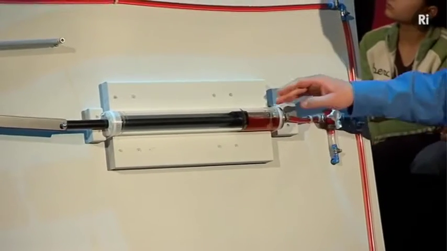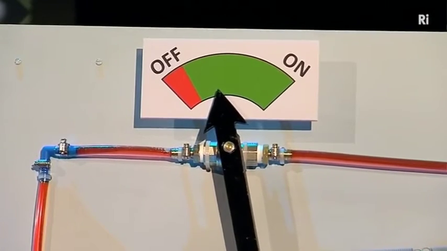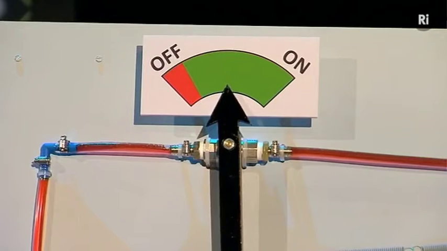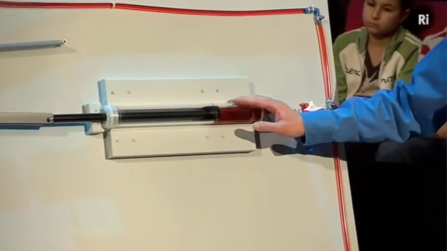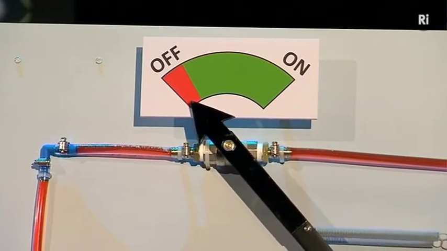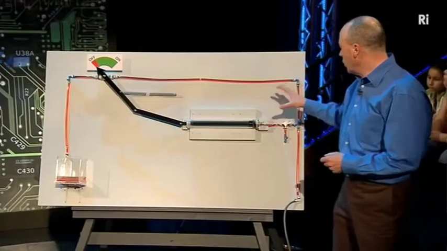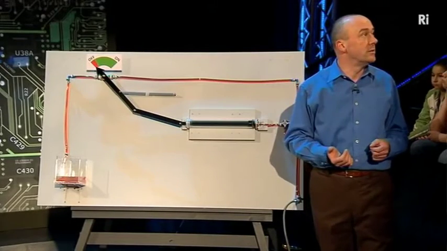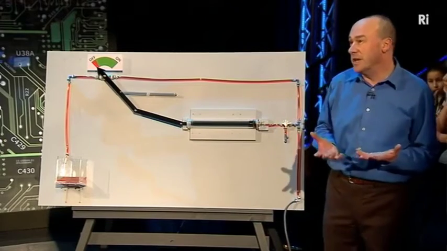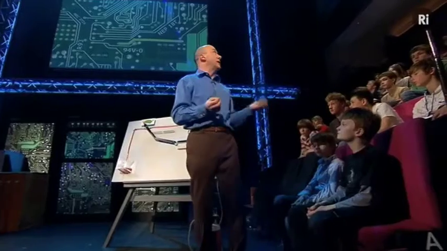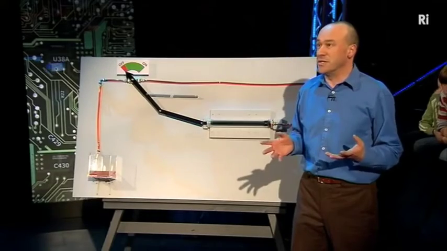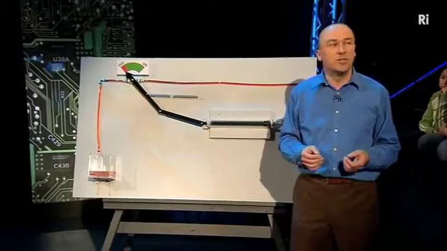So this is now flowing into the cylinder, pushing on the piston, opening the valve, and we can see water flowing into the container. And if I turn the tap back and release the pressure in the cylinder, the valve closes again and the flow of water stops. So we've used water pressure to control the flow of water. Now, water pressure is a bit like voltage in an electrical circuit, and the flow of water is a bit like electrical current. So in a transistor, we use a voltage to switch on and off an electrical current. Of course, real transistors are much faster than this. A real transistor can switch in the time it takes light to travel just a few millimeters.